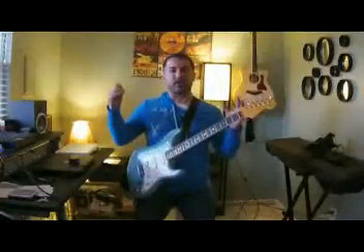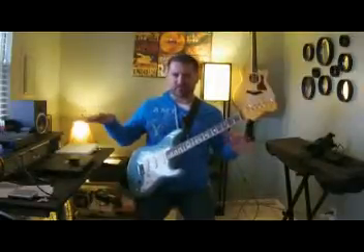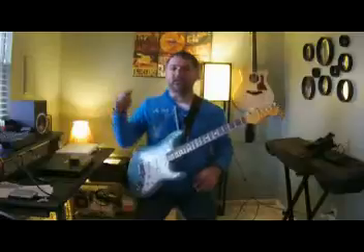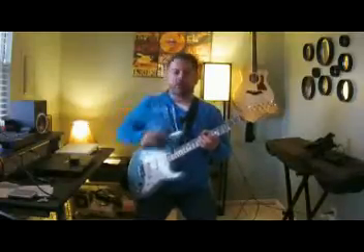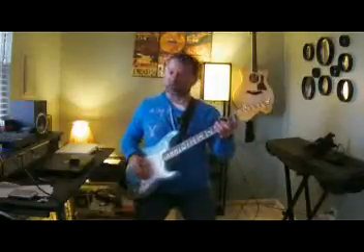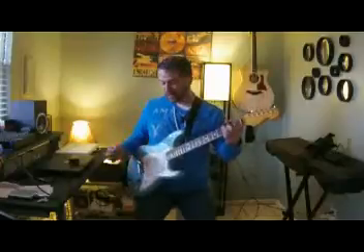Whenever I see a deviation from that system, where 1, 4, 5 is major, 2, 3, 6 is minor, and 7 is 5 over 7, it might be a clue that we're looking at a modal chord progression. One example I'll give you is whenever the 2 chord, which is supposed to be minor, is major, I'm looking at a Lydian chord progression. Let me just play that with the looper.